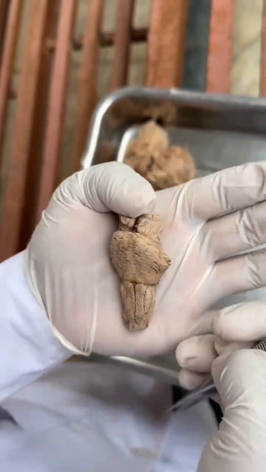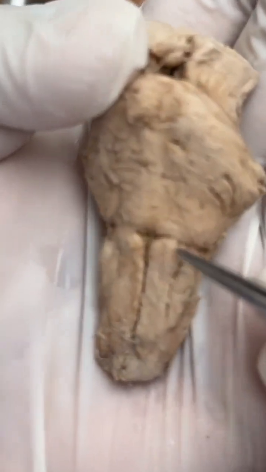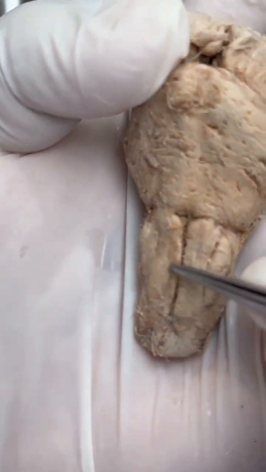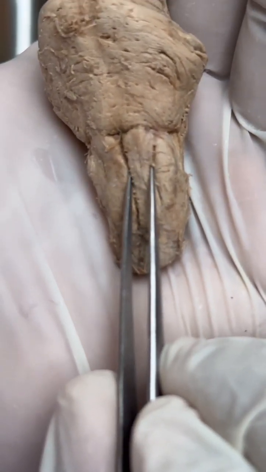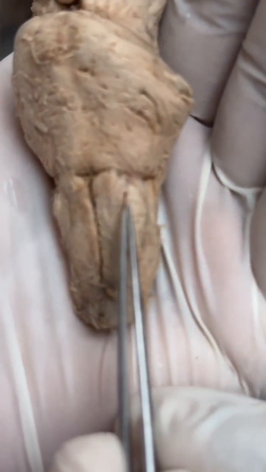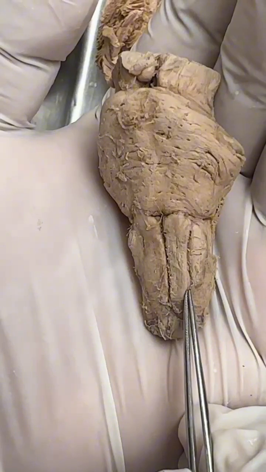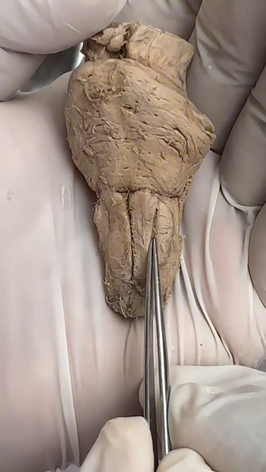At first, the anterior surface of the medulla. In the anterior surface of the medulla, it consists of the median sulcus. This is known as the anterior median sulcus, and just lateral to the anterior median sulcus, there are two elevations. This is known as the pyramid, which are situated bilaterally. Just lateral to the pyramid, there is another sulcus. This is known as the anterolateral sulcus, from where the hypoglossal nerve passes.